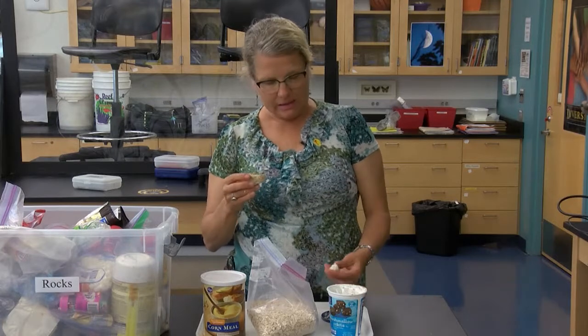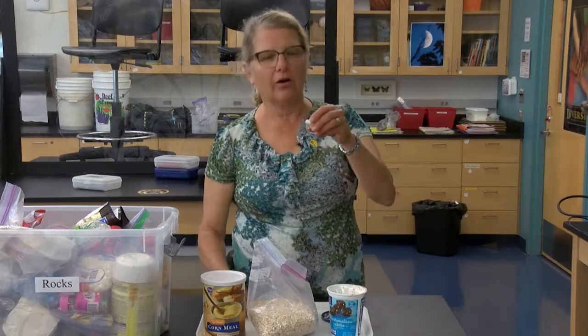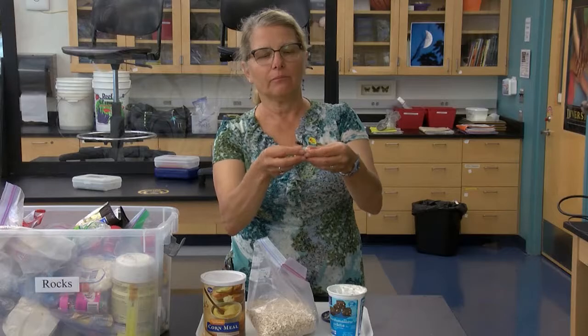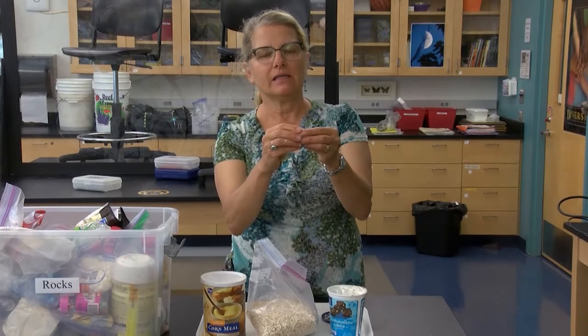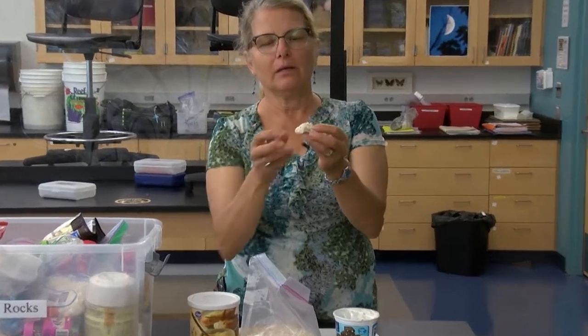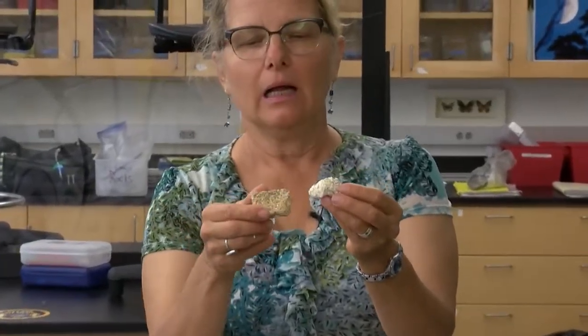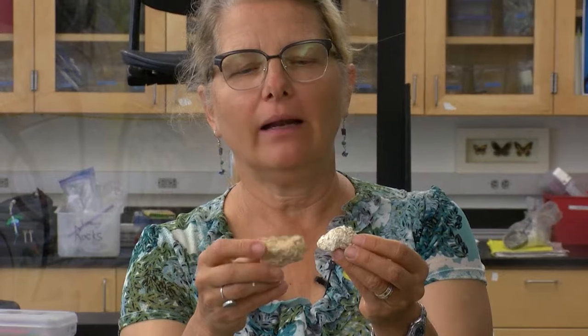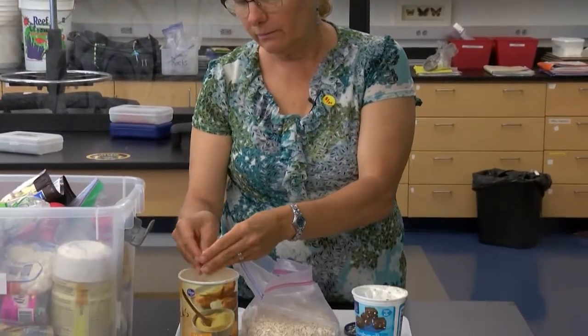Now, since it's so messy, I've started out, I've done the mixing of the oatmeal with the marshmallow cream to form this, but I want a little more of the yellow color, so now I'm going to put it into the cornmeal.